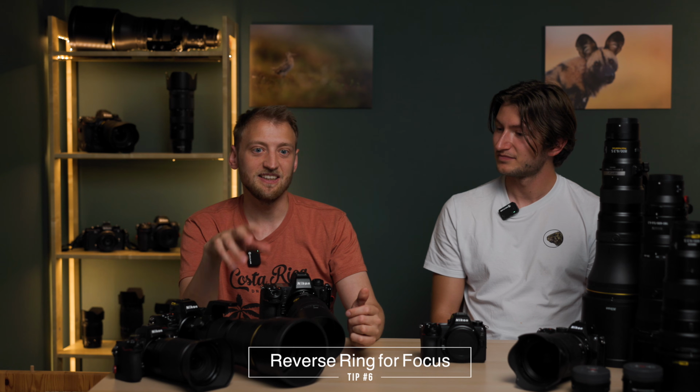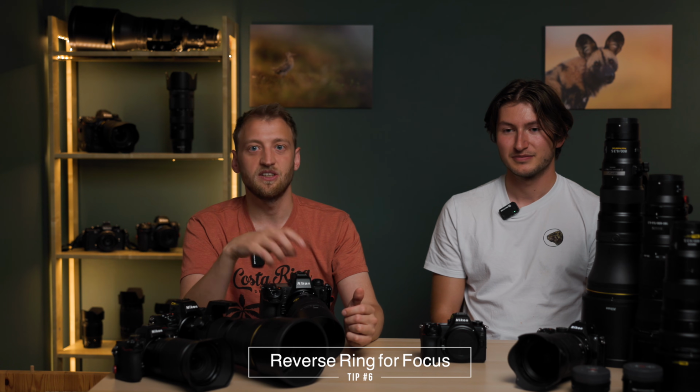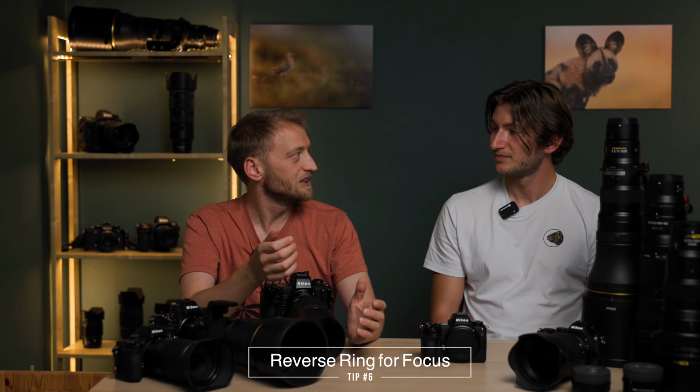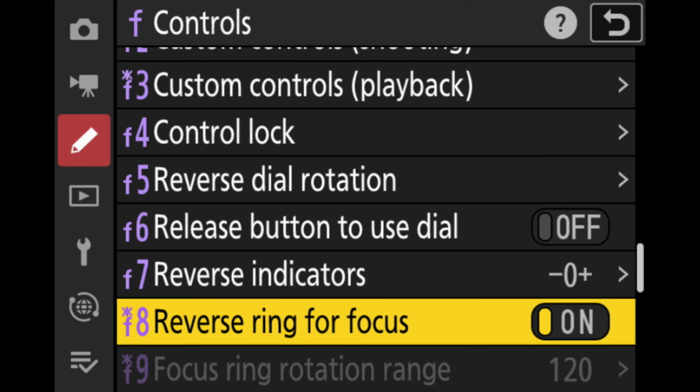And there is actually a setting that you can change the direction of focus, and that's really useful if you come from Canon or another manufacturer that has a different rotation direction. So just as a note, I think it's f6.